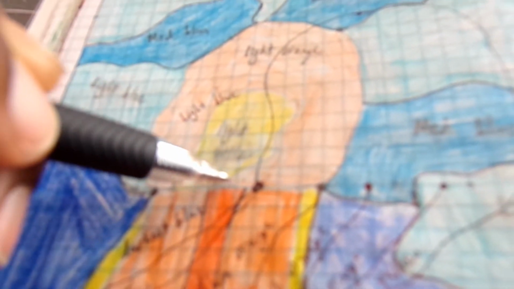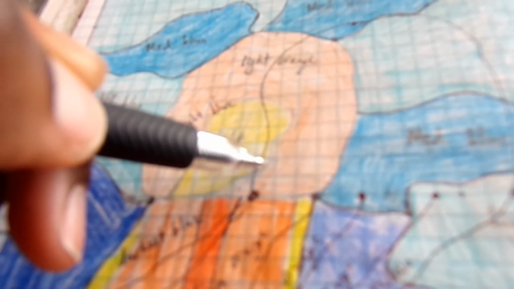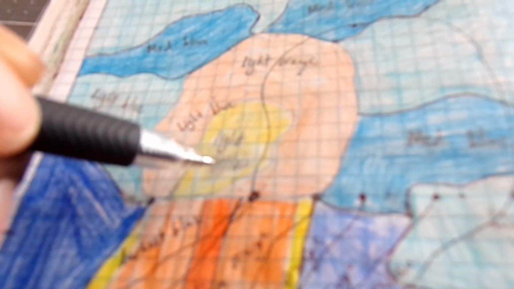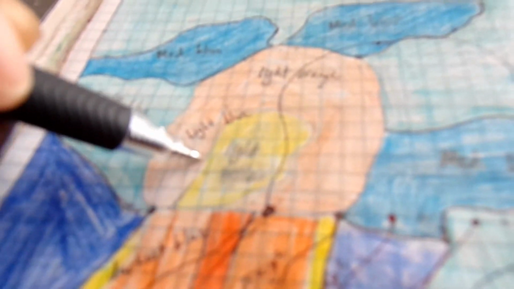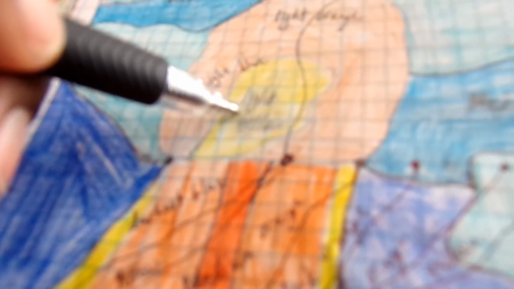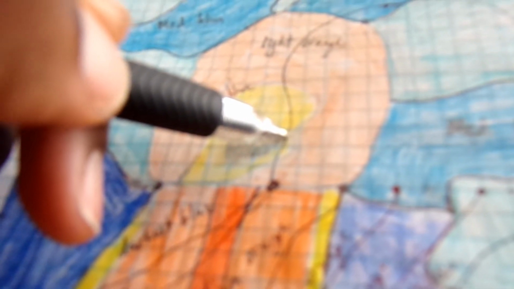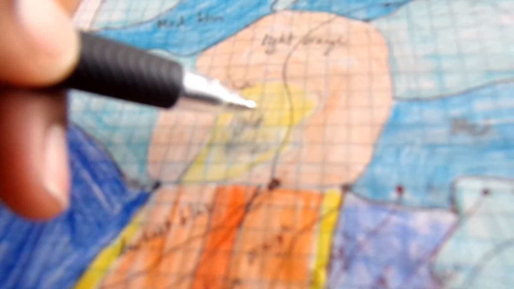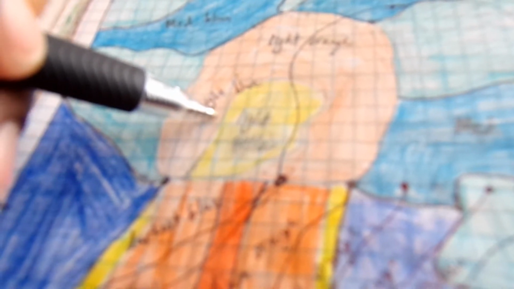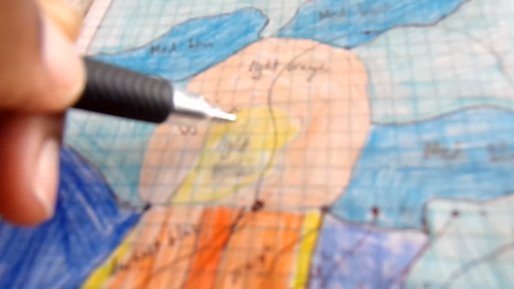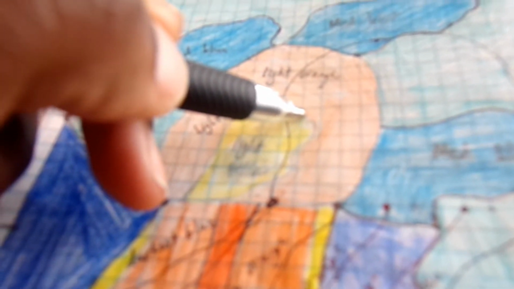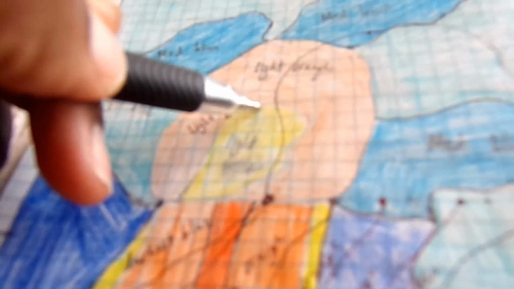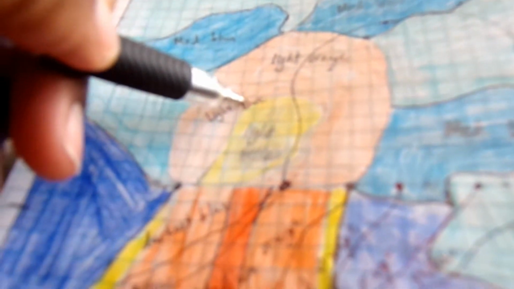1, 2, 3. And then the next row, 4, 5, 6, 7, 8, 9. There's a little bit on that one. 10, 11, 12, 13, 14, 15, 16, 17, 18, and a smidge on that one. 19, 20, 21, 22, 23, 24, 25, 26, 27, 28, 29.